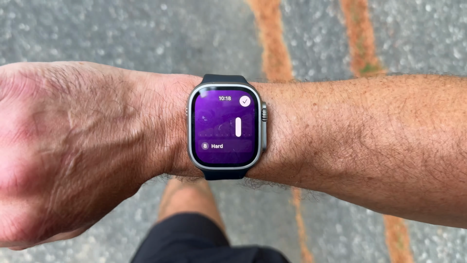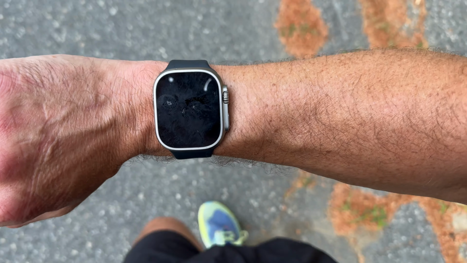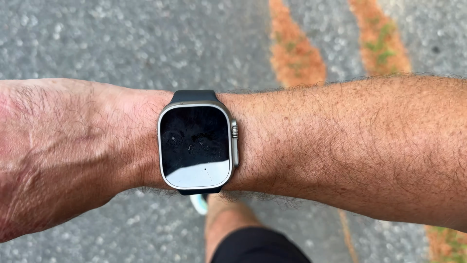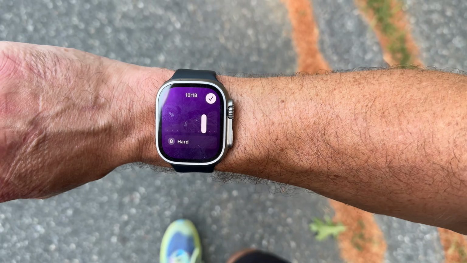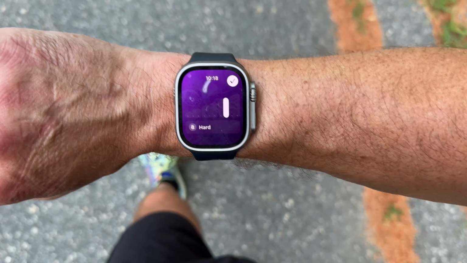But it seems like in its current form, they're sort of using default values for effort rating, maybe based on your age and gender or something like that. I'm not totally sure, but it does seem like the auto calculation is a little bit off in its current beta form. Again, this is not a huge issue for now because you can still go in and manually tweak effort rating after the fact.